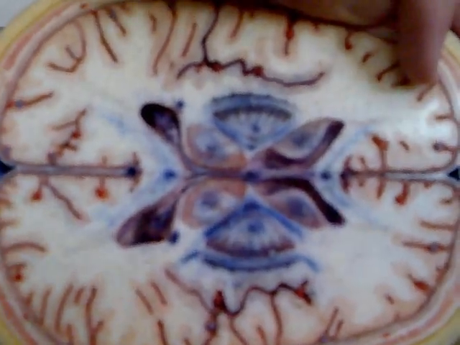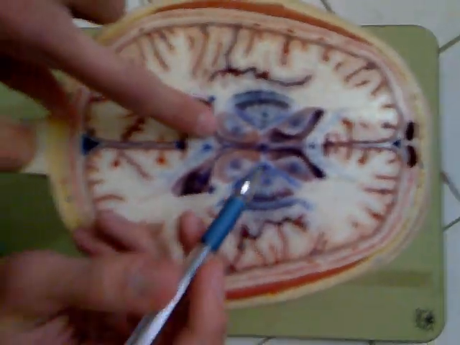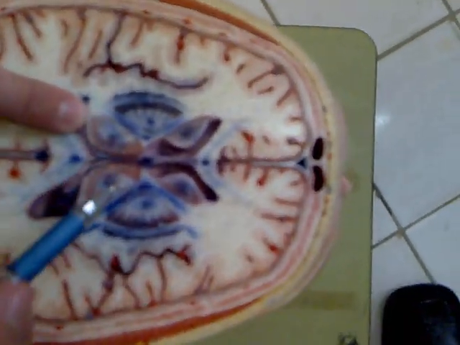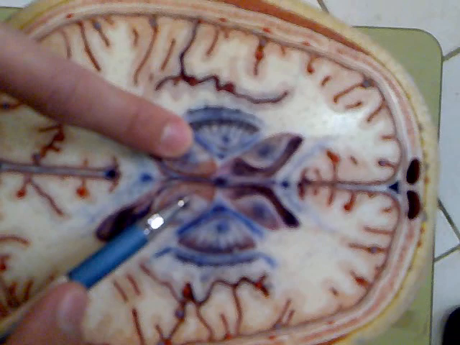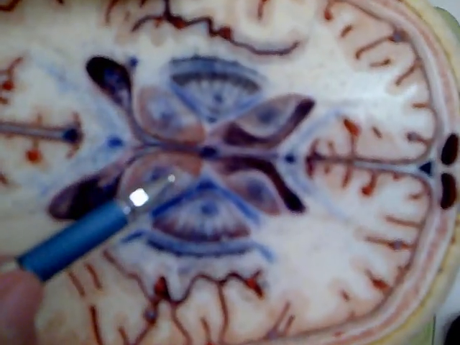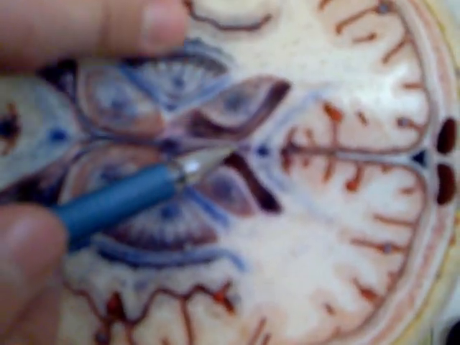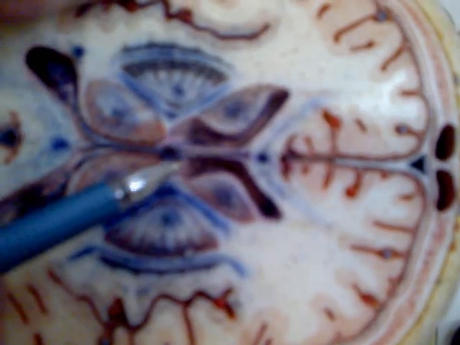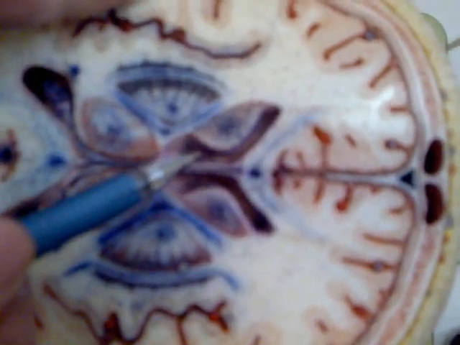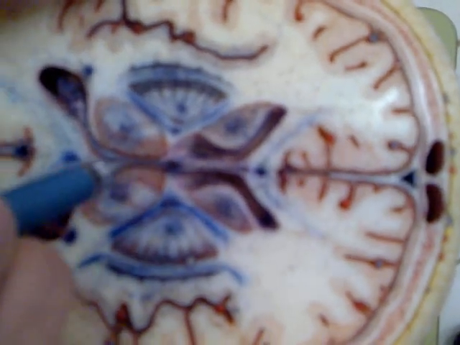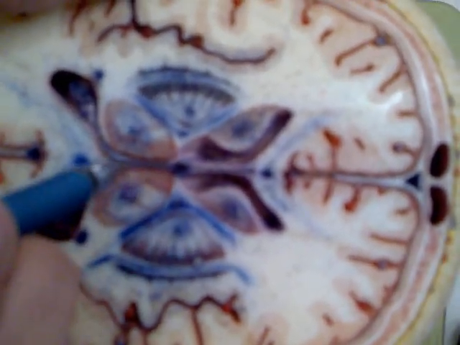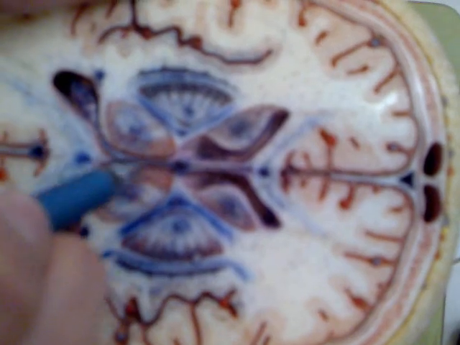There are also the two thalami. You can see that. These are the two thalami. And as we mentioned earlier, this is the septum pellucidum, separating the two lateral ventricles. This is the third ventricle. It's a slit-like cavity between the two thalami.